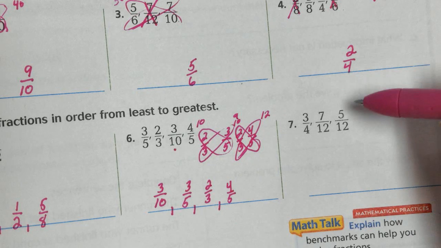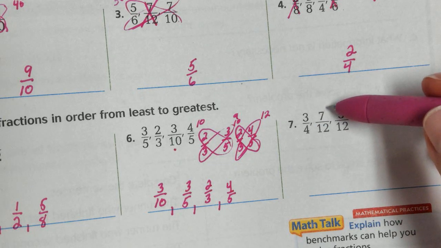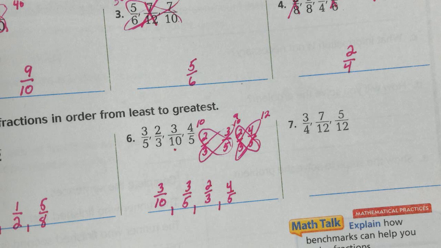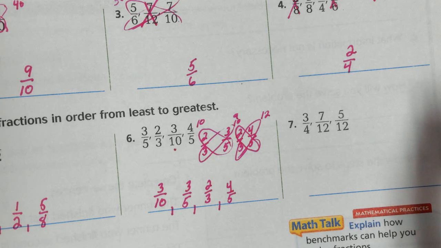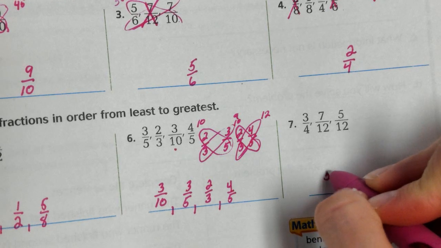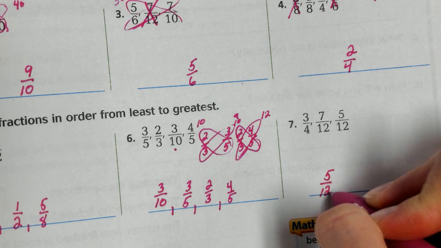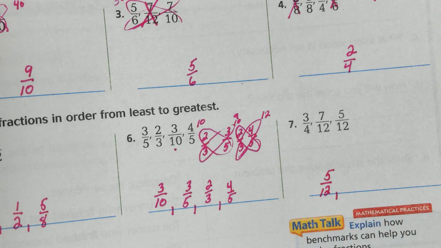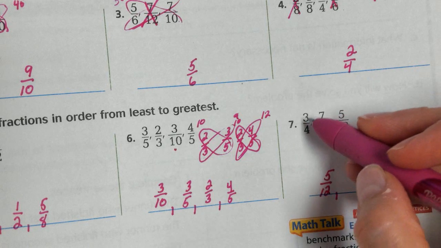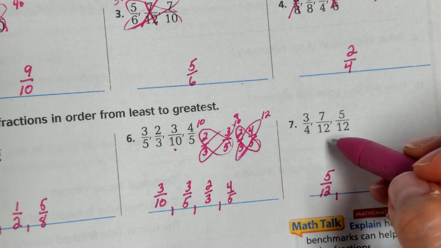All right. What about 3/4, 7/12, and 5/12? Are any of those smaller than 1/2? Yeah, 5/12. So 5/12 goes first. Now what do I need to do with 3/4 and 7/12?